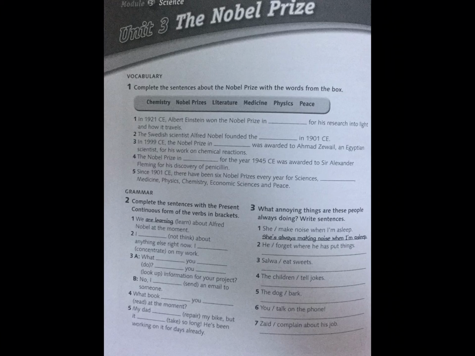Okay. 4. What book blank you blank at the moment, and they have given us read. What are you reading at the moment?